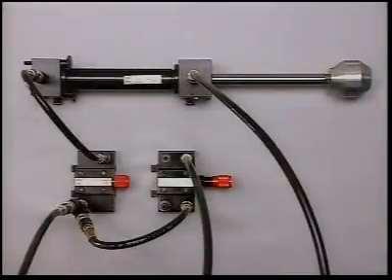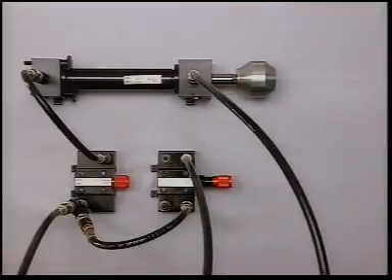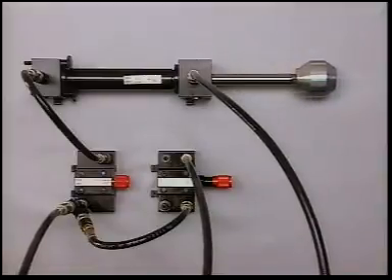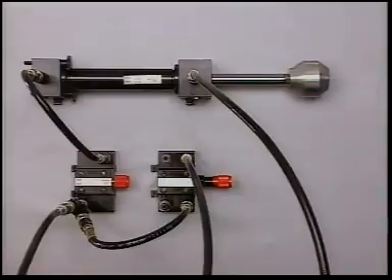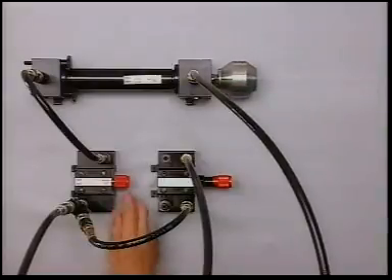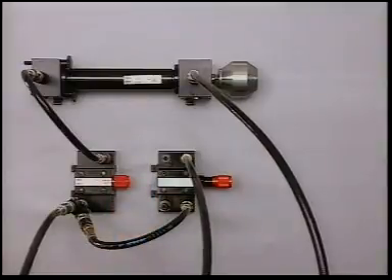Flow control valves, in conjunction with the pressure relief valve, control the working speed of hydraulic drive units. This combination controls the flow rate, which is the decisive factor in setting working speed.